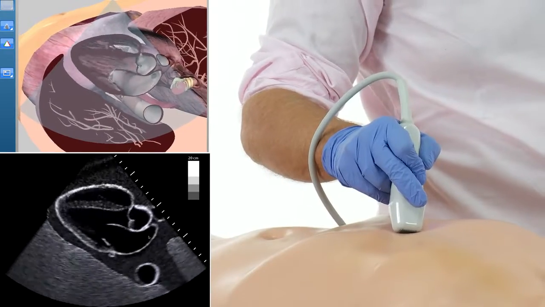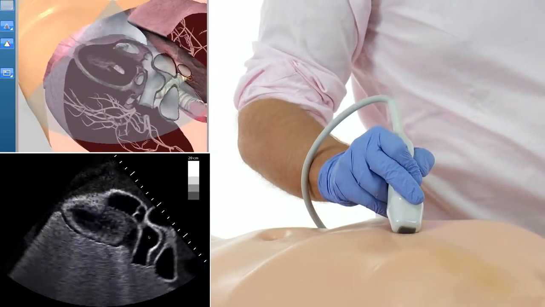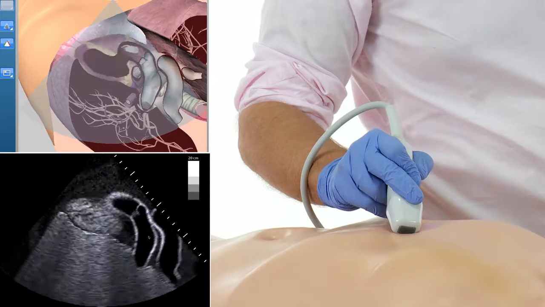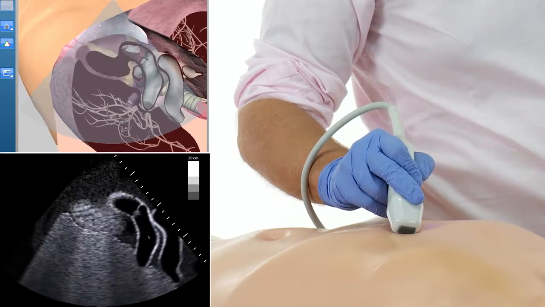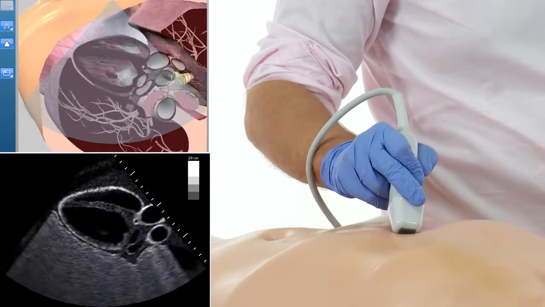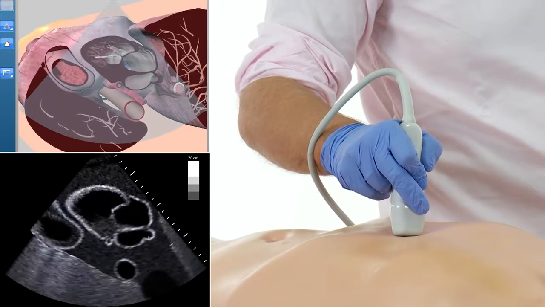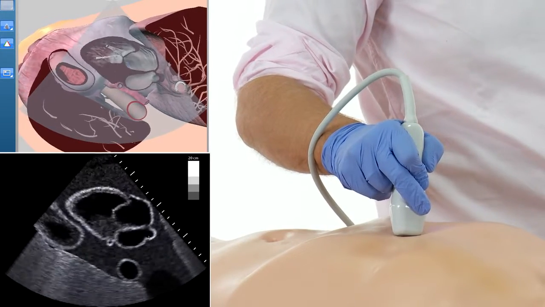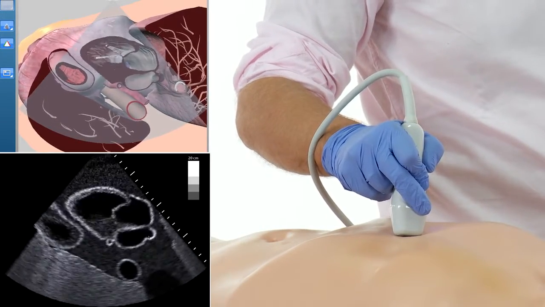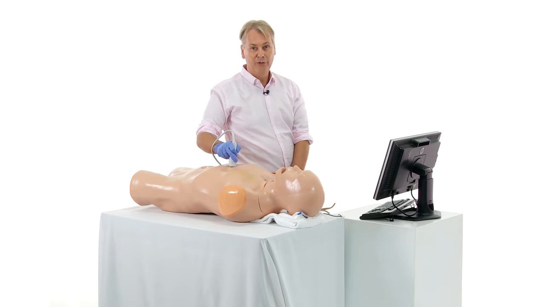If you tilt the transducer a little bit more cranial, you will all of a sudden see the pulmonary artery and the pulmonary valve. If you tilt the transducer to the other direction, more caudally, you will see the tricuspid valve and a so-called long axis view of the right ventricle. Both of these views are very important if you want to assess right heart pathologies.